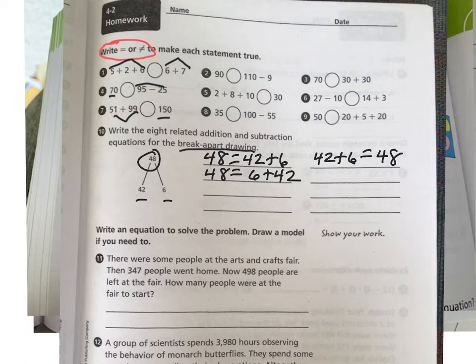All I did was switch those around, okay? And now I'm going to write that same problem the other way. So I'm going to say 6 plus 42 equals 48. Just flipping it around, okay? All right, now we're going to take our 42 and we're going to start with that. And we're going to say 42 equals 48 minus 6. These are all true statements that we're writing. 48 minus 6 does equal 42. Now I'm going to flip that around and I'm going to say 48 minus 6 equals 42.